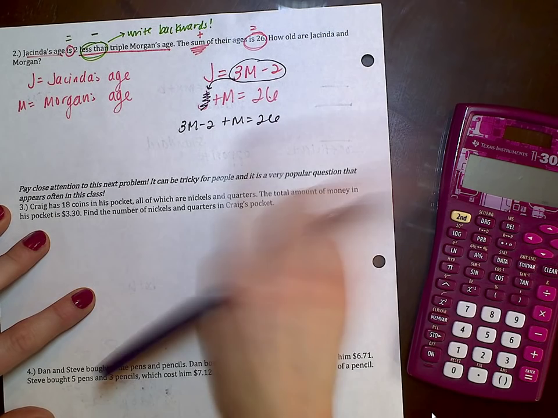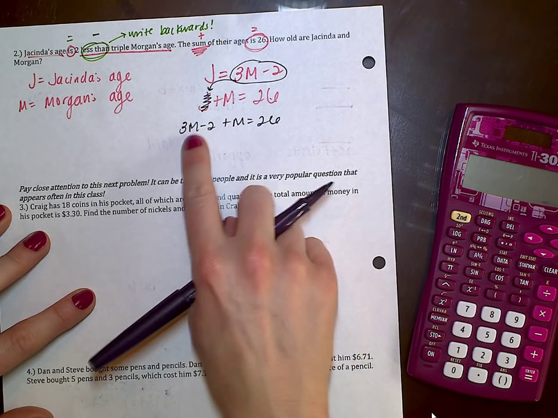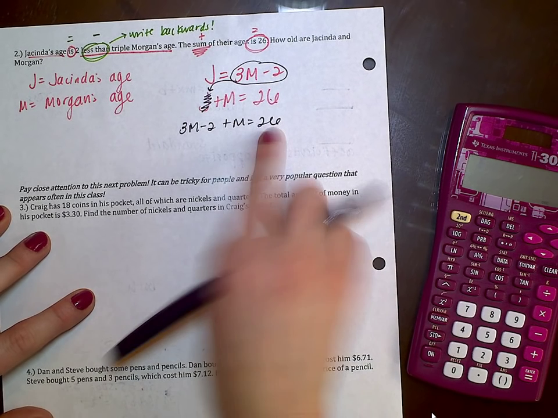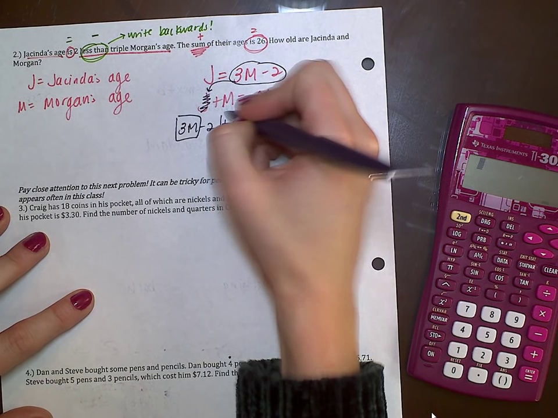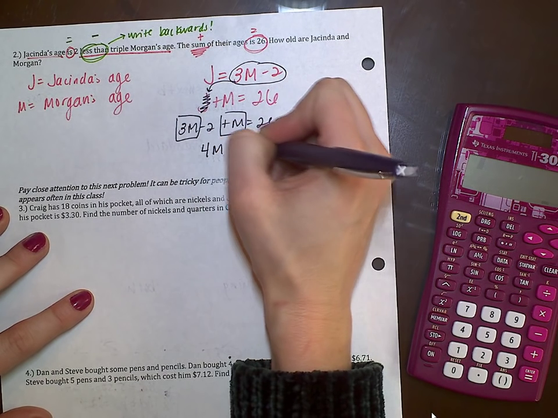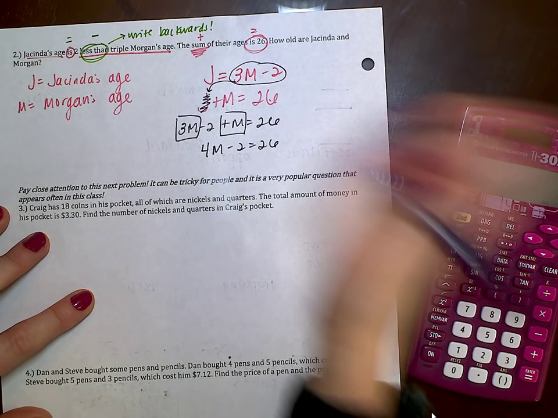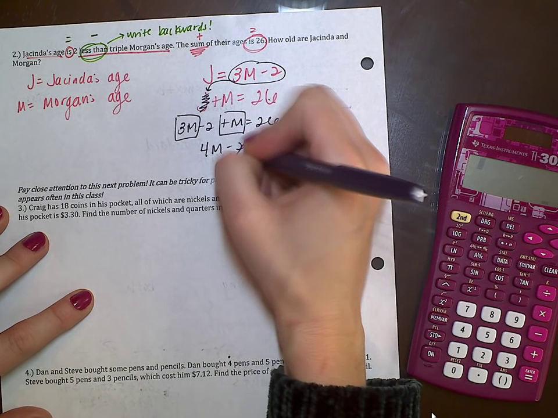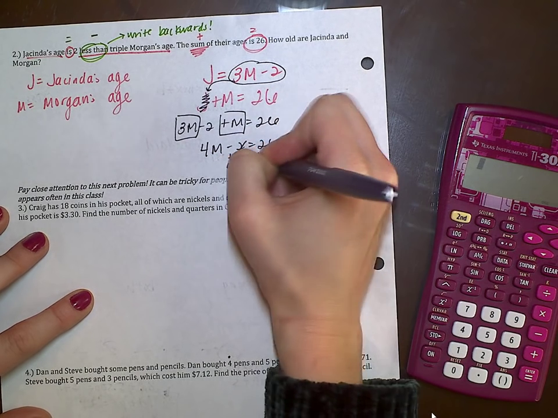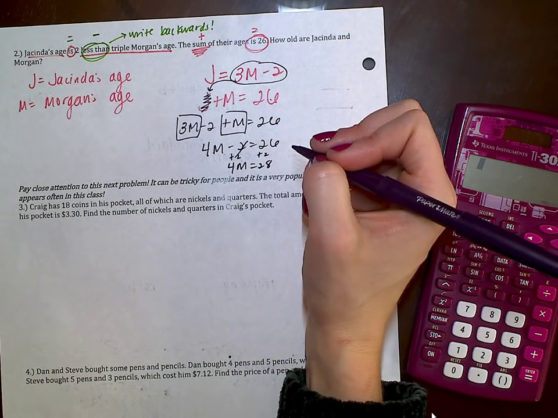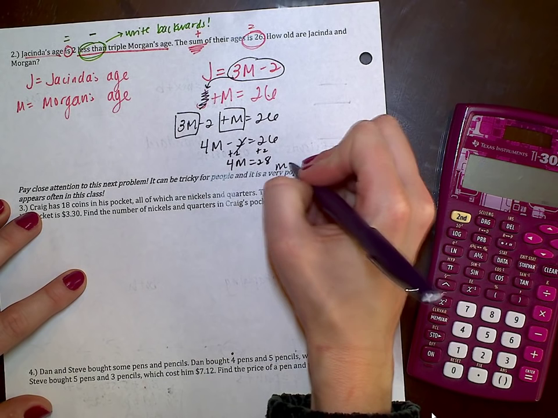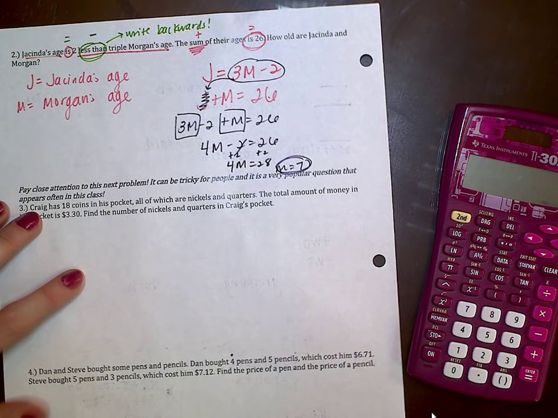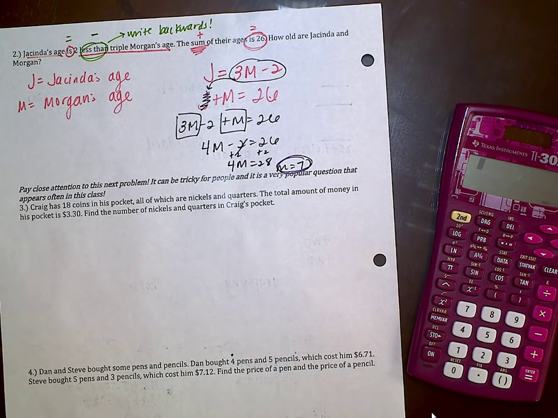So I'd rewrite the second equation like this. Now I have an equation that just has m's, so I can combine the m's. And I can hopefully pretty easily solve from here. So then if I divide by 4, I'm running out of room, but Morgan would be 7 years old. I don't know why, but I kind of figured she'd be older than that.